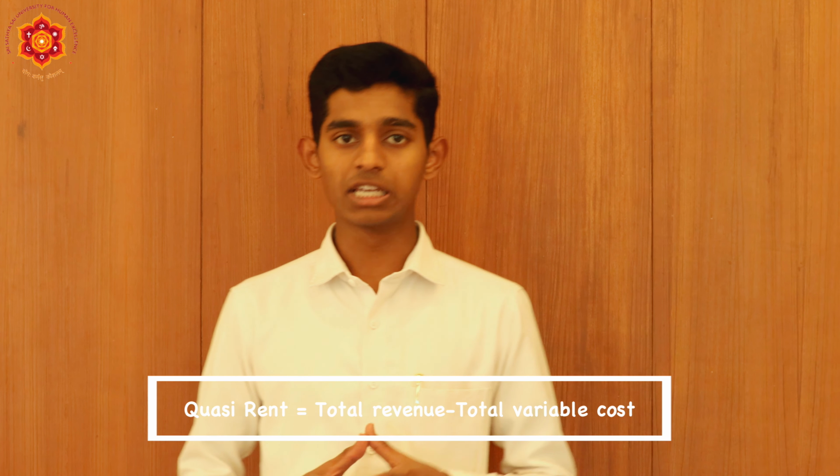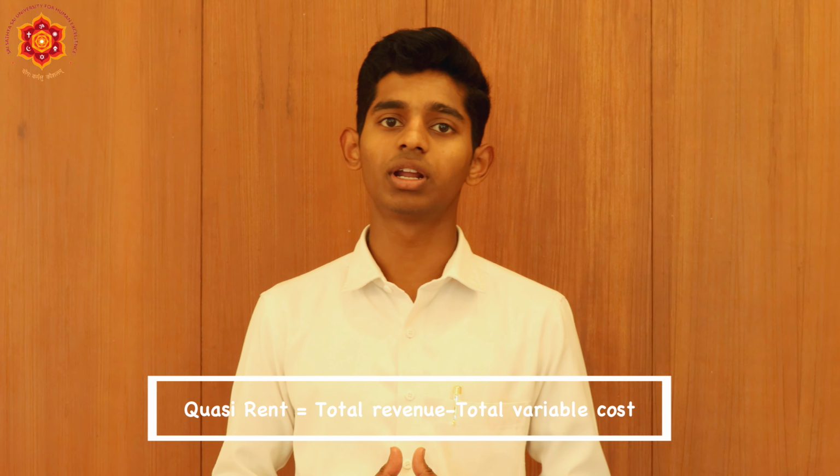Now, we have Brother Shashank who will be explaining about the Quasi Rent. Now, let us discuss Quasi Rent. The concept of Quasi Rent was given by Alfred Marshall. He defined Quasi Rent as surplus earnings generated by the factors of production, except land. Quasi Rent can also be expressed in terms of revenue. Quasi rent is equal to total revenue minus total variable cost.